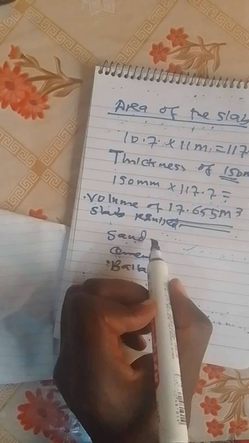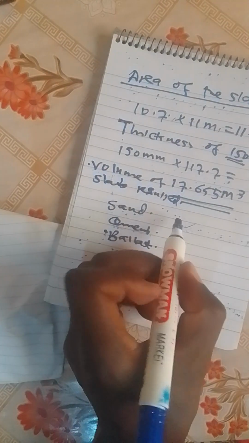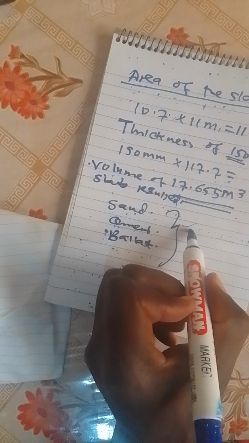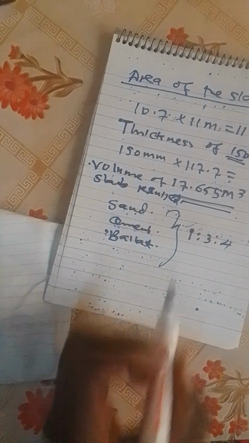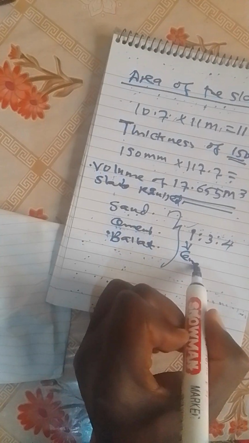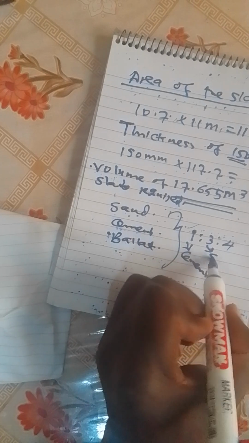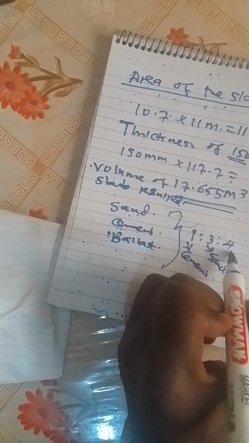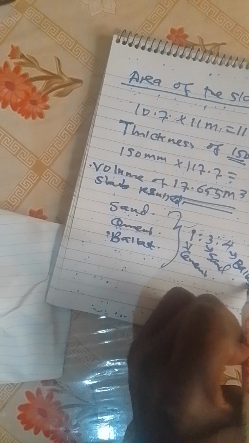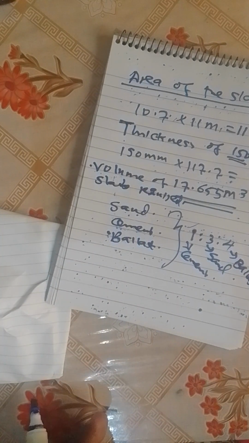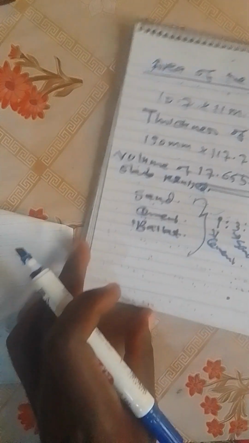For the slab, you will use a ratio of 1 to 3 to 4: a ratio of 1 cement to 3 sand to 4 ballast. That is for the slab. So let's now calculate this ratio.